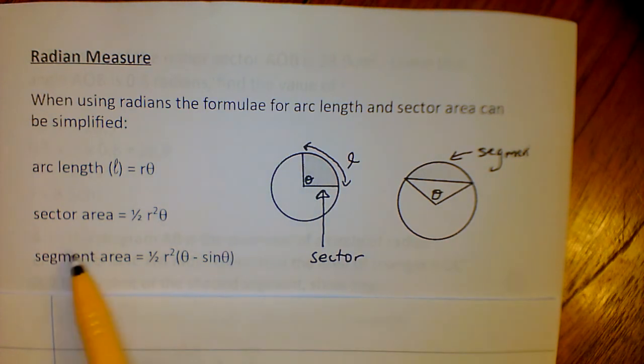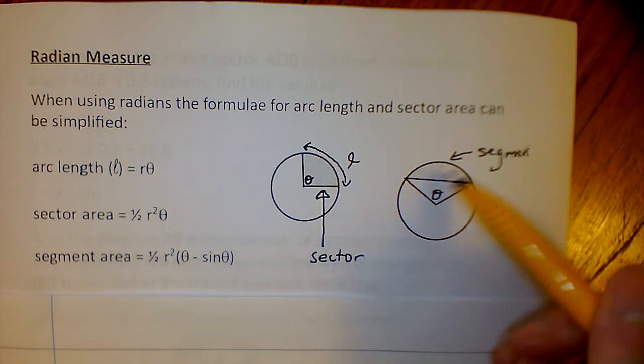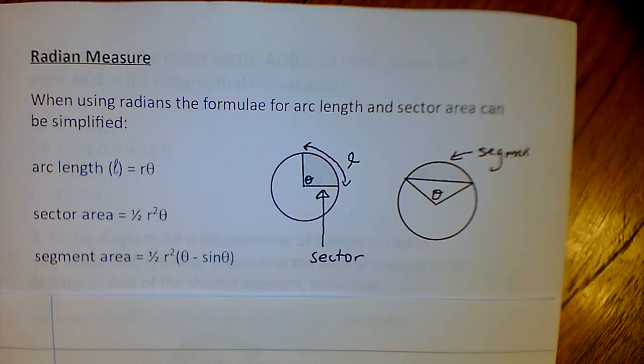The sector area, so remember your sectors like your pizza slice, is a half r squared theta, and your segment area, so this part up here that's shaded, is a segment, and it's the area of the sector take away the area of a triangle, and you know that the area of a triangle is a half ab sine C, so that's just it simplified down.